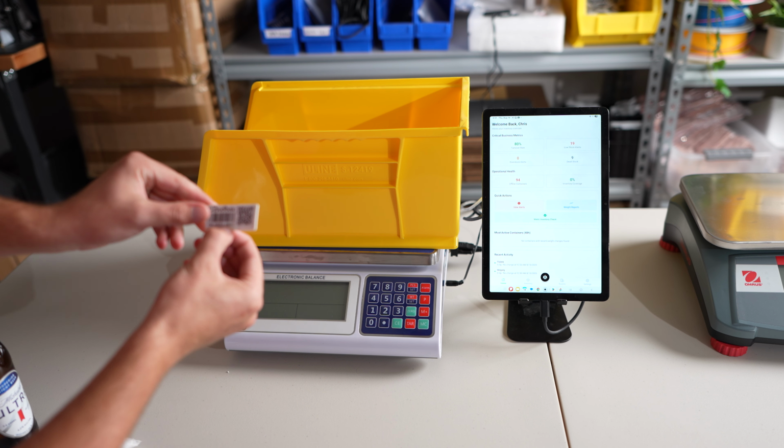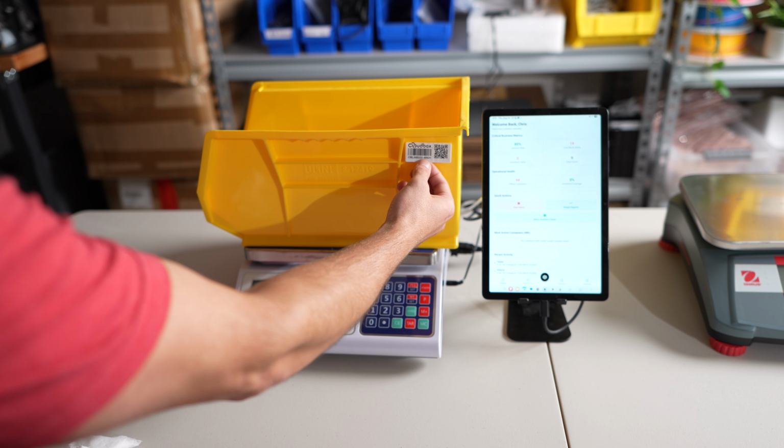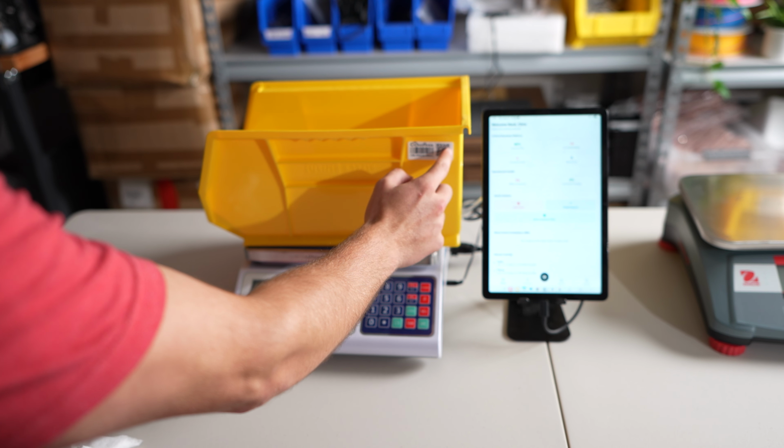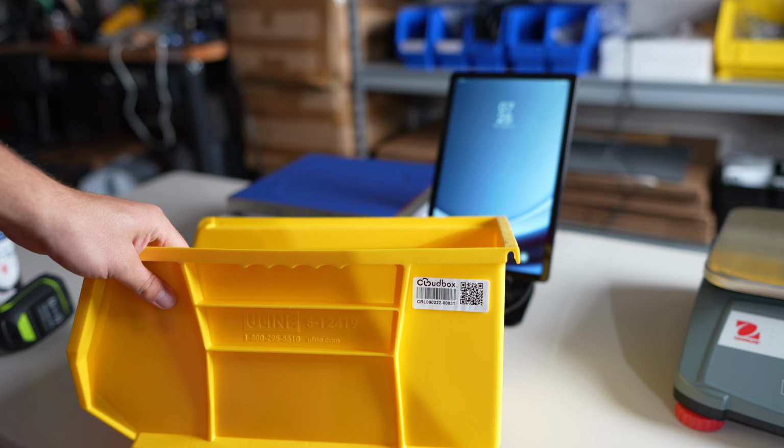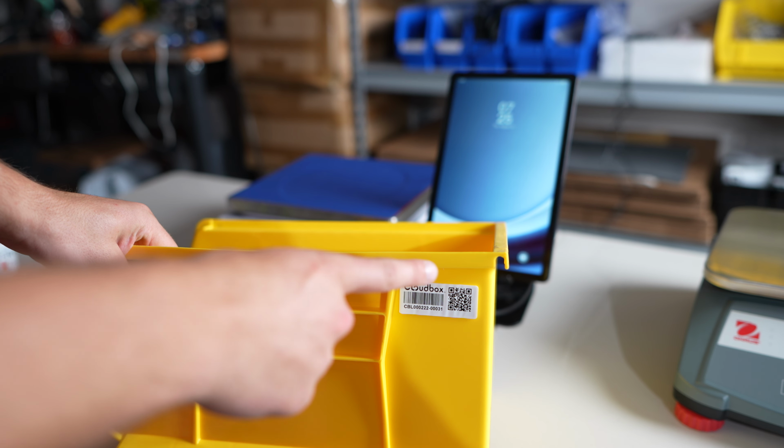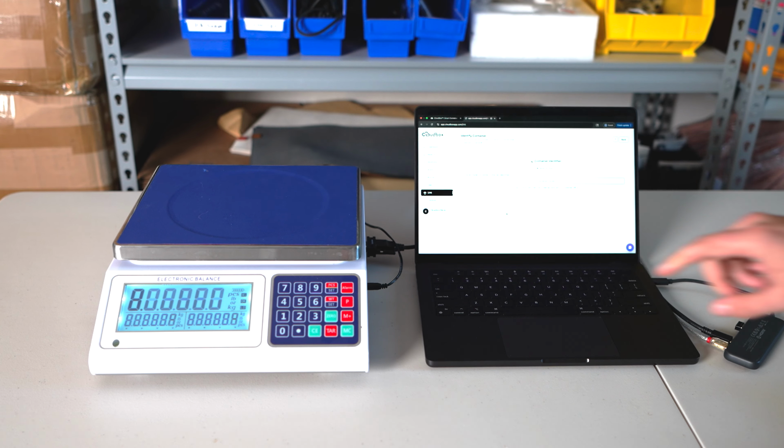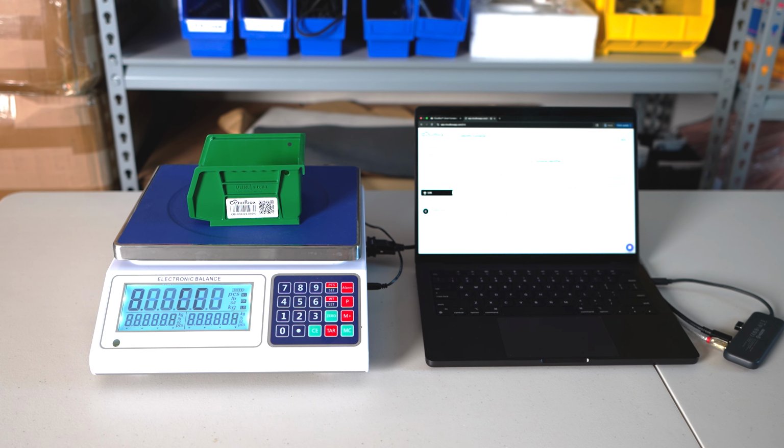To set up a new container, attach the CloudBox label, which is either RFID or barcode, to the container you want to set up. When possible, position the label higher on the container to reduce interference from a metal scale. Before weighing the container, make sure the scale is tared. At this point, you can set your container on the scale so we can grab the weight reading.